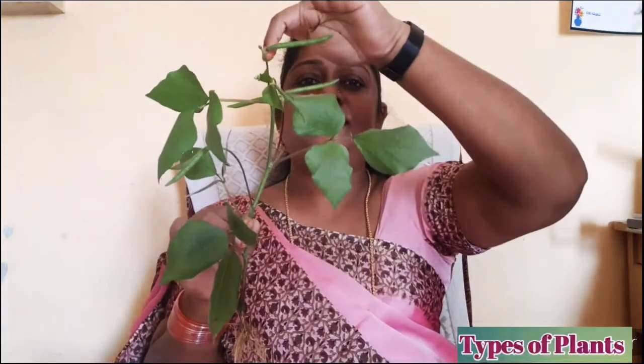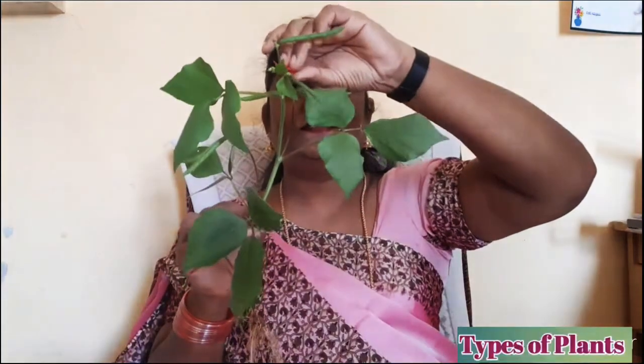Okay? So, these are the main parts of a plant. Did you observe this? This is a green plant: stem, roots, leaves, branches, buds, flowers and fruits. These are the main parts of a plant. Right, children?